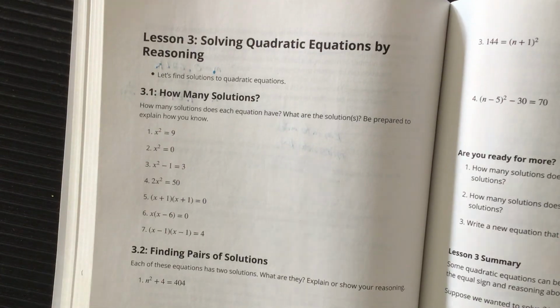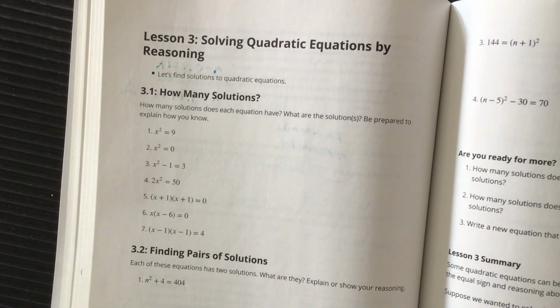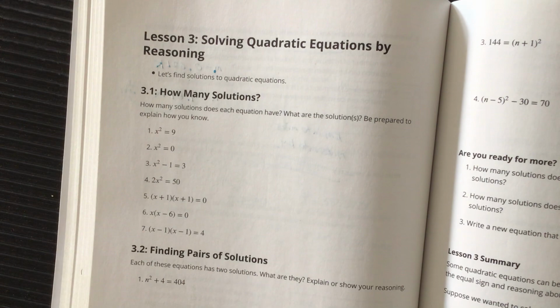Alright, so page 178, we are going to talk about solving quadratics by reasoning. That means being able to see it, being able to solve algebraically. There are different ways to solve it, graphing and using the quadratic formula, that we will talk about this unit. But right now it says, how many solutions do we have and what are they?